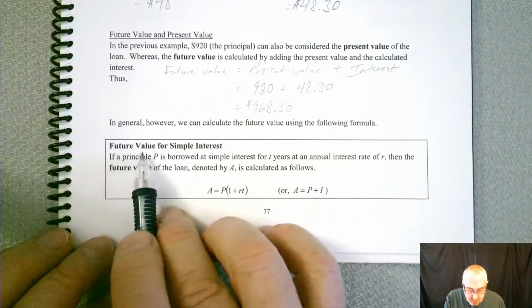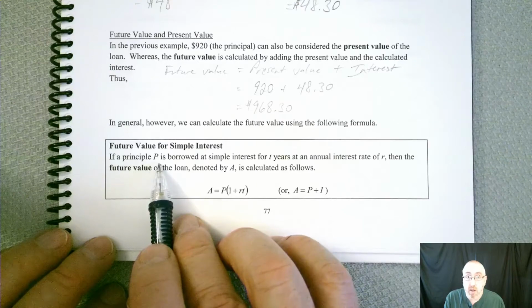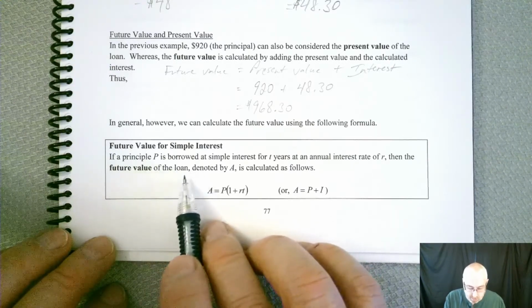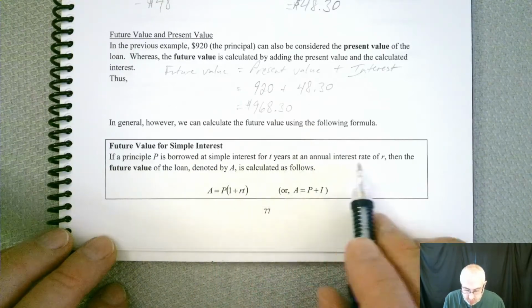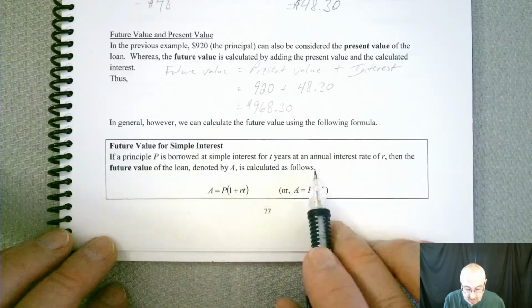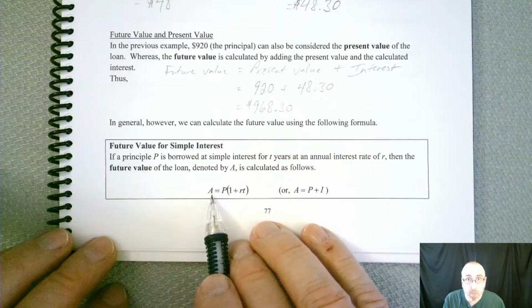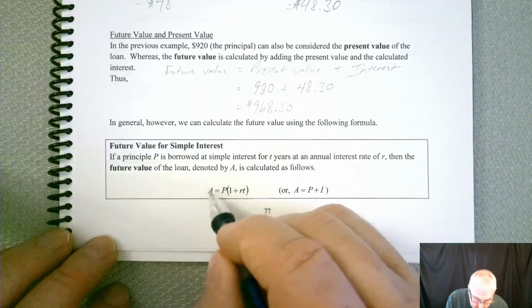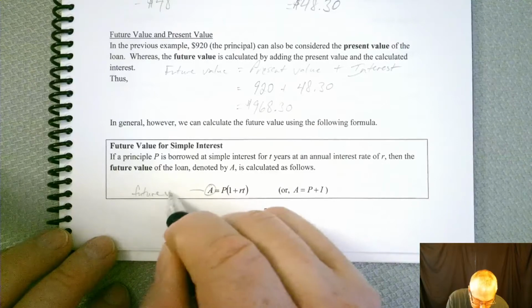So if we wanted the future value for simple interest, P is still the principal, which is still the present value, and it's borrowed at simple interest for T years at an annual interest rate of R, then the future value of the loan, denoted by A, is calculated as follows. So A is going to be the global variable for future value. Anytime you see A, that is always the future value.